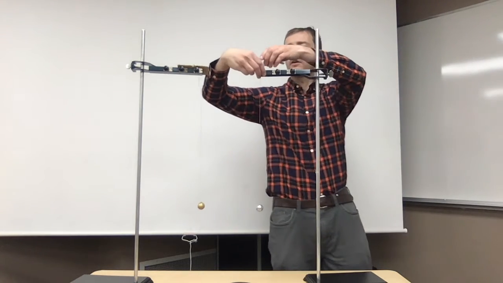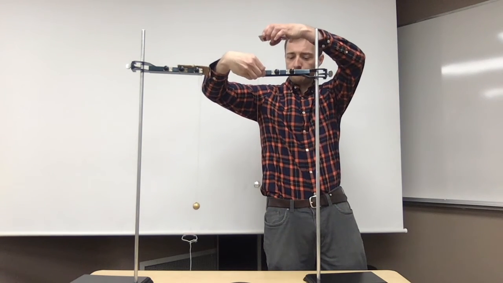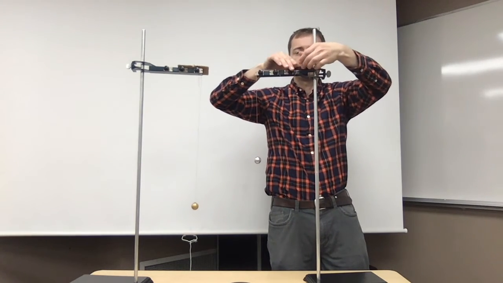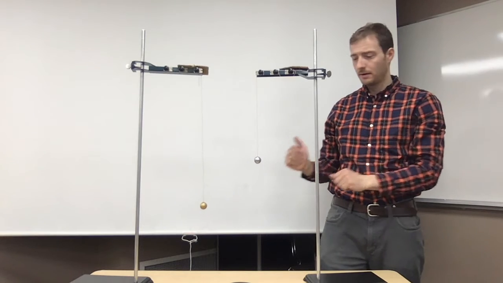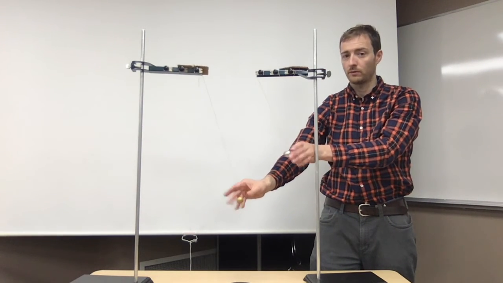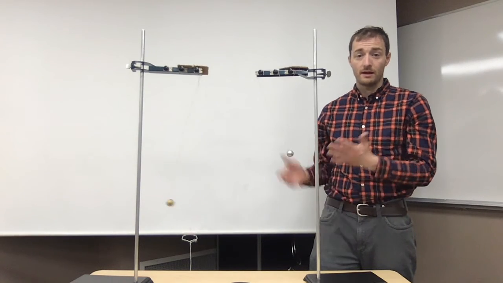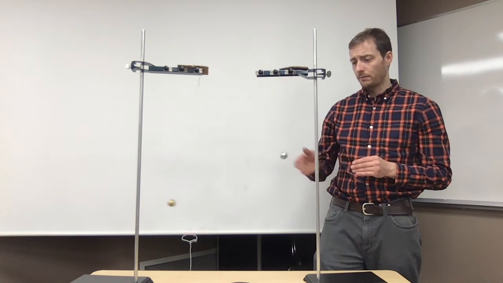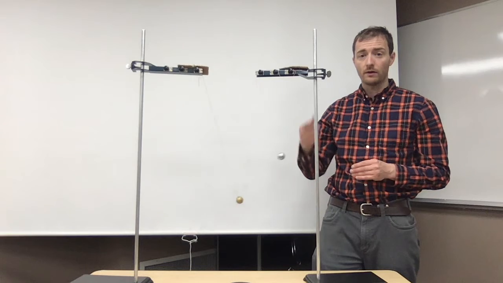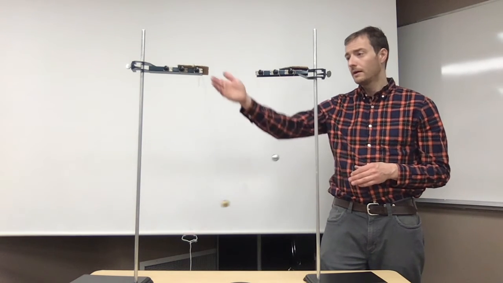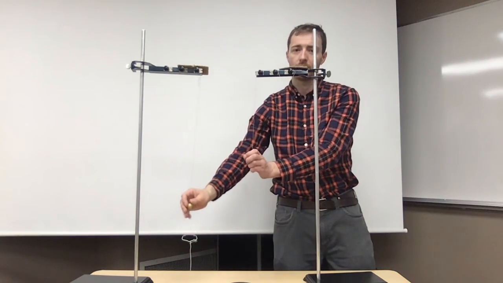So what I'm going to do is shorten the aluminum pendulum here. We're going to repeat that same demonstration. So I'm going to displace them from equilibrium by about the same amount, release them, and you can see that they immediately start to drift, and that the periods are very different. Notice that the pendulum that has the shorter length oscillates back and forth more rapidly. It has a shorter period than the pendulum with the longer length.